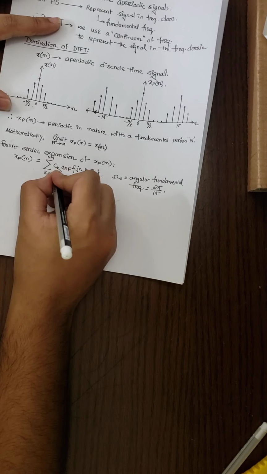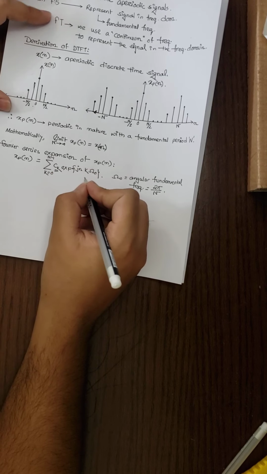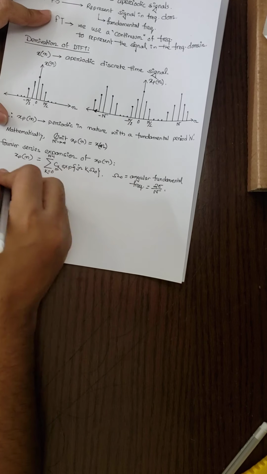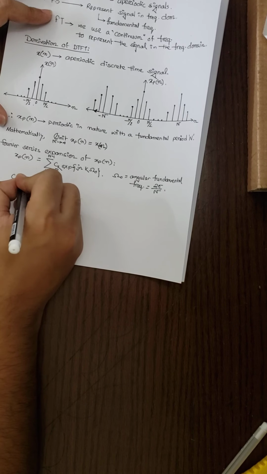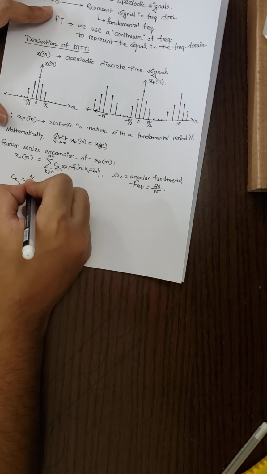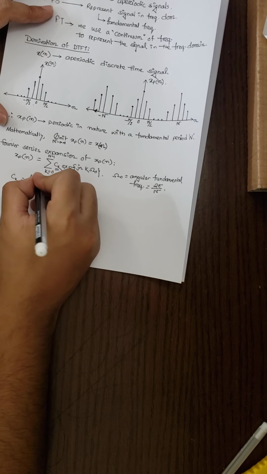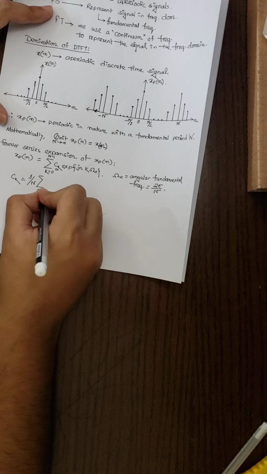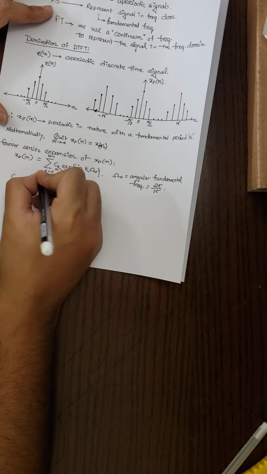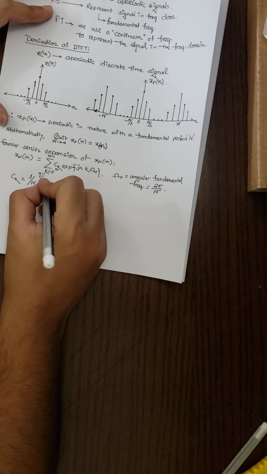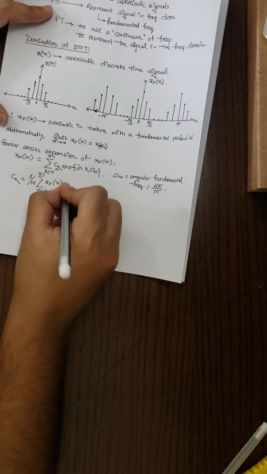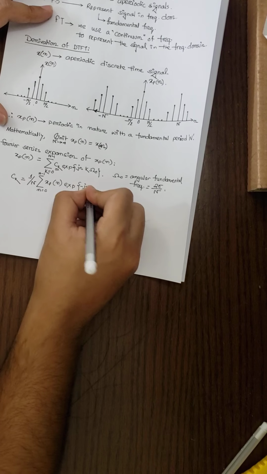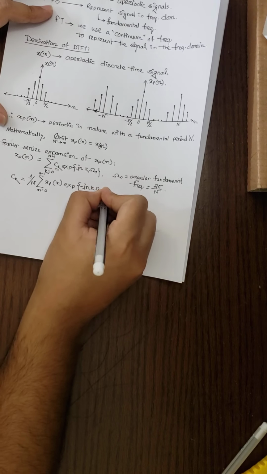And ck is of course our Fourier series coefficient, and the Fourier series coefficient can be written as ck equal to 1 over N, the time period, times the sum over n which goes from 0 to N minus 1, of xp of n e to the power minus j k Omega naught n.